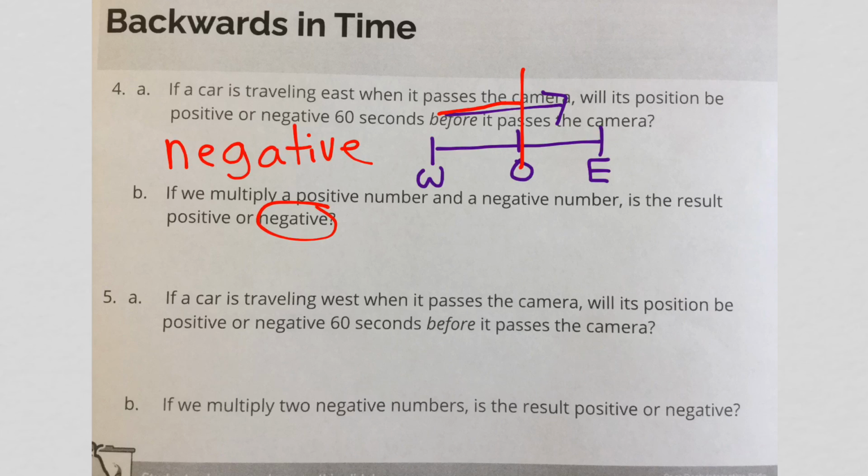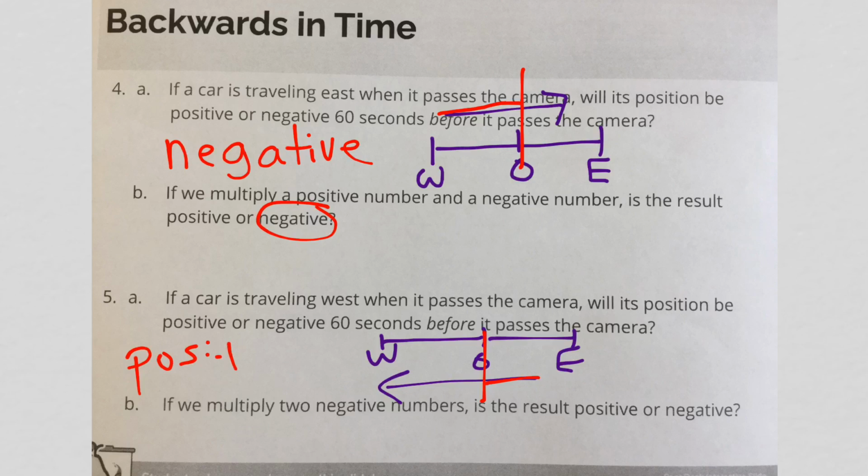If a car is traveling west when it passes the camera, will its position be positive or negative 60 seconds before it passes the camera? So again, west is going to be to the negative side of the camera, east is to the positive side, and we are going to the west. And it says before we pass the camera, so it passes the camera at 0, before that, it's actually on the east side, which is positive. So its position would be positive before hitting 0. This means if we multiply two negative numbers, the result is positive.